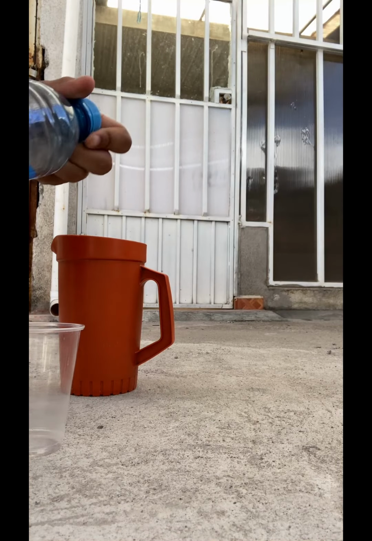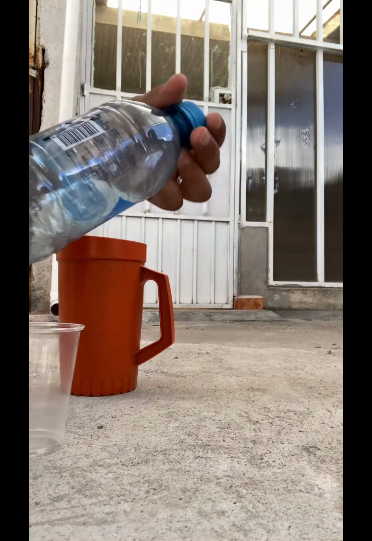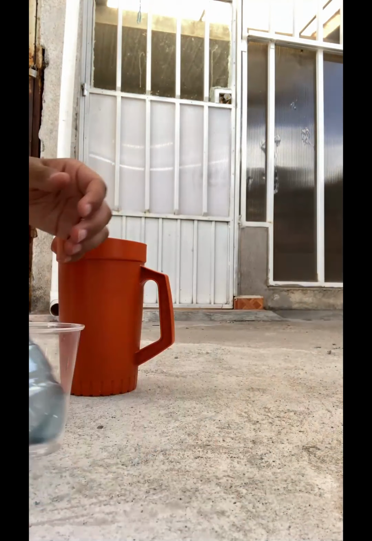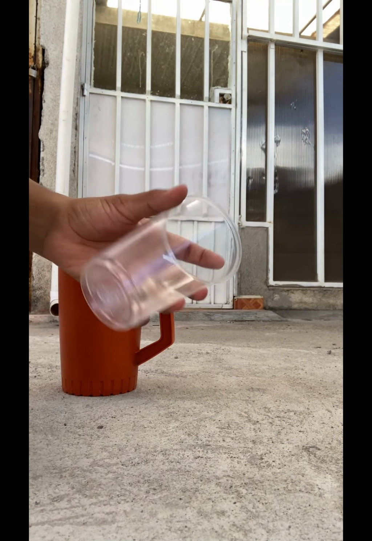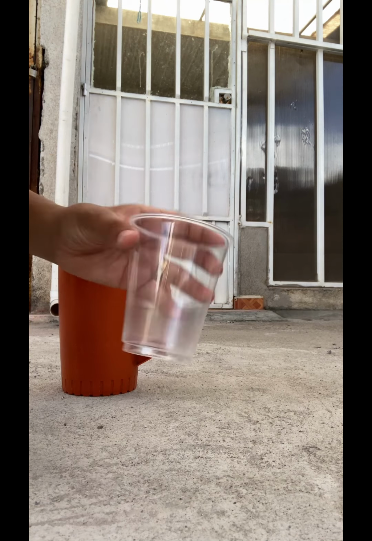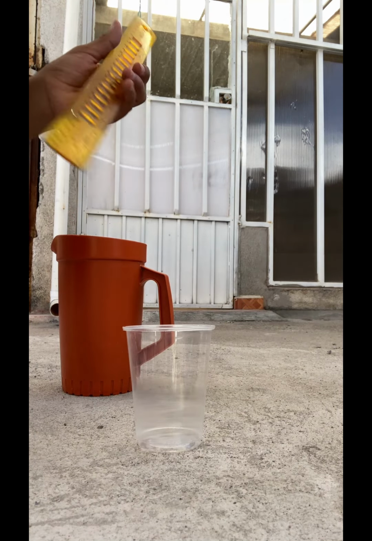For the first experiment, we will need a bottle of water with the cap and also with a hole in the bottom. And we're also going to need a jar of water, a tray or a glass to prevent water from being wasted or spilled, and also a ruler.